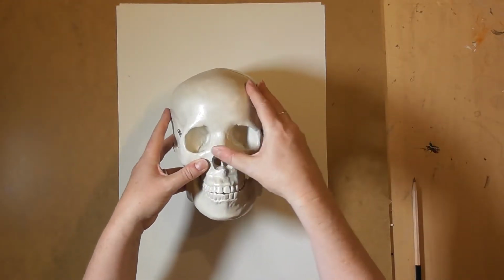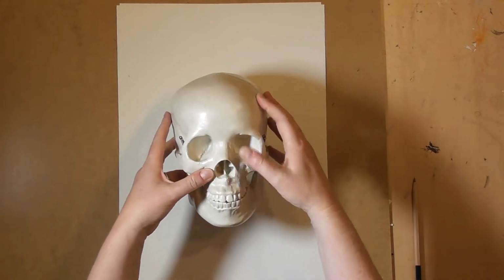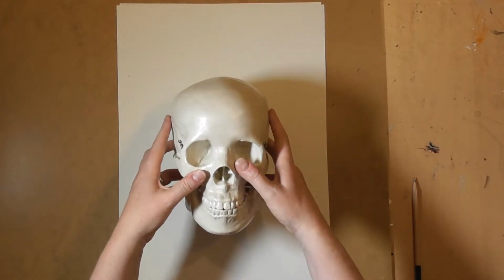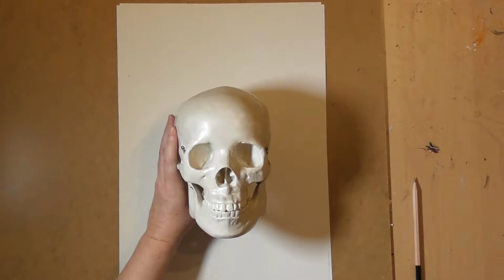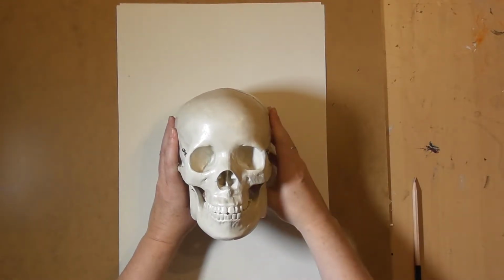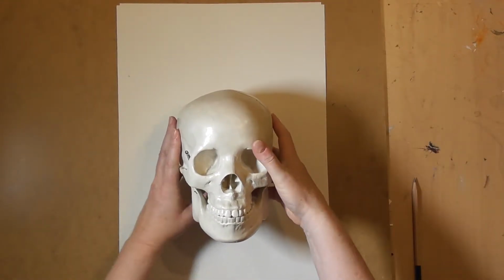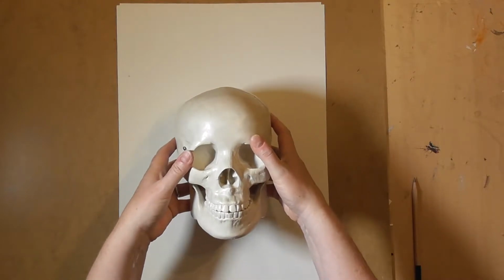It does on the skull, but it doesn't in flesh. So we need a few solutions to being able to draw it quickly and easily, but I thought it would be useful to show you that.